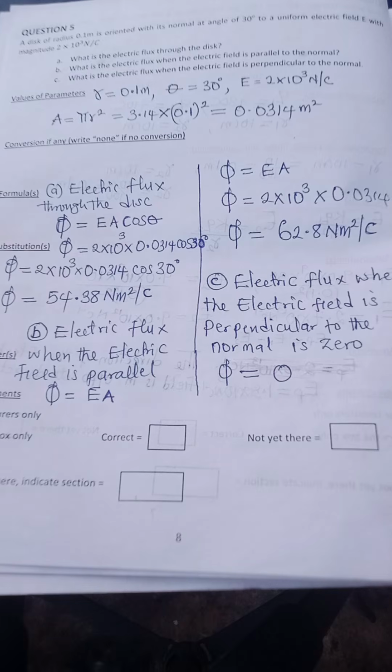B. What is the electric flux when the electric field is parallel to the normal? C. What is the electric flux when the electric field is perpendicular to the normal?